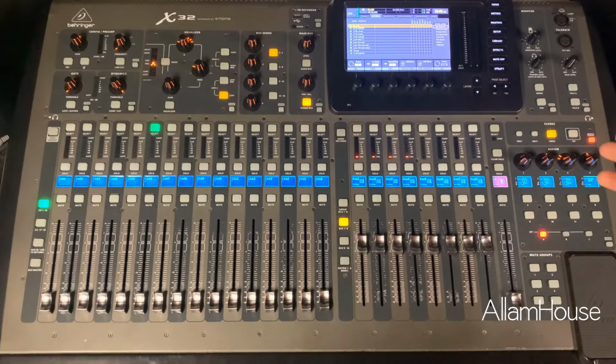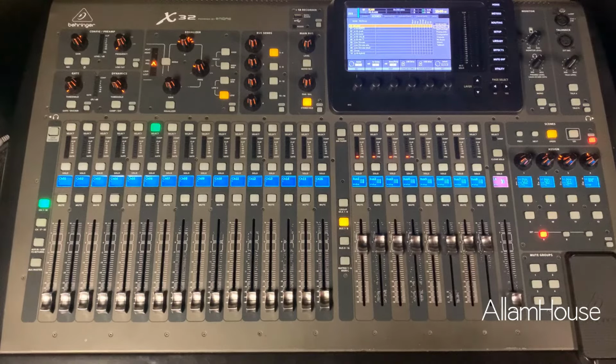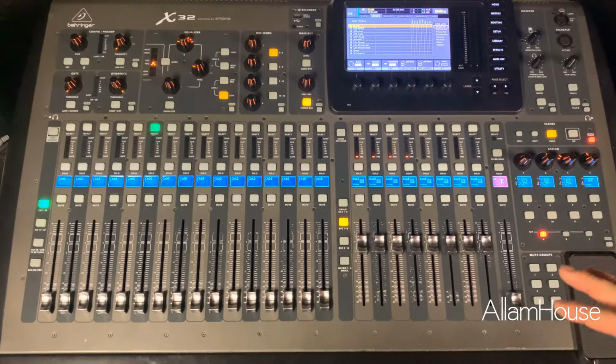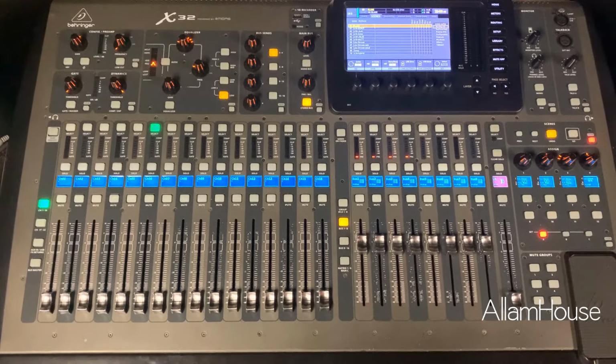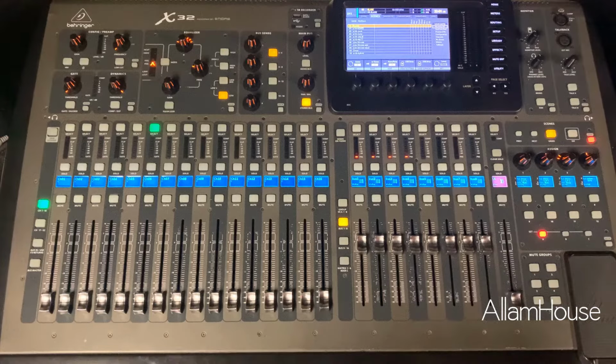So scenes become great because if you have different services that use all of your same gear, you can have all of the settings saved for each individual performance. You could also save things for a worship night versus a Sunday morning versus a Wednesday night service. All kinds of flexibility there.